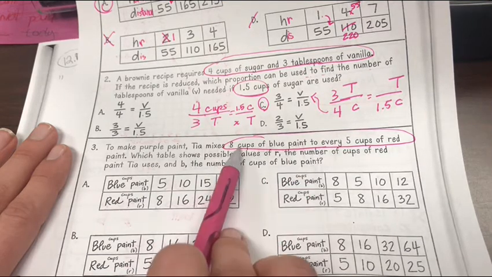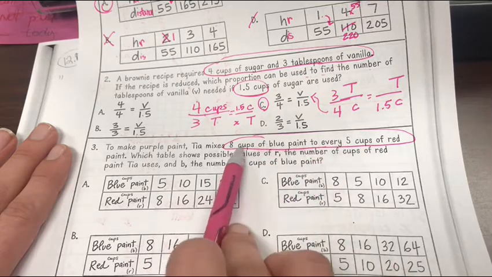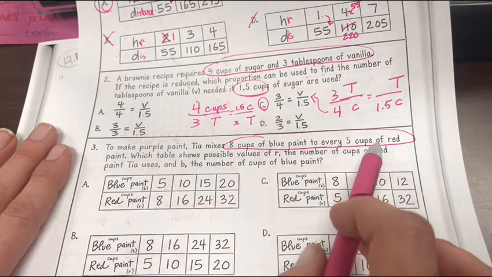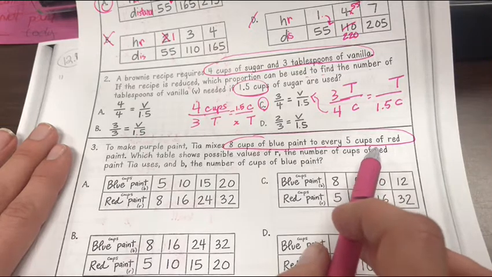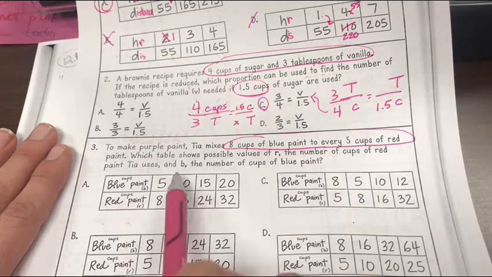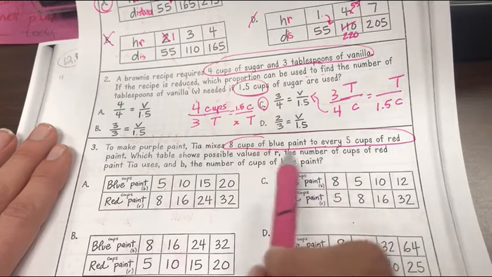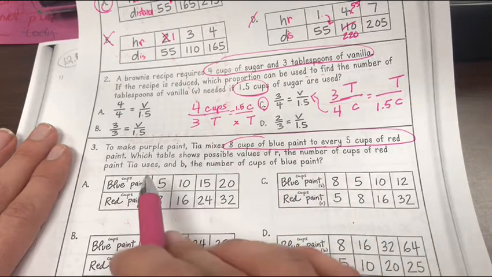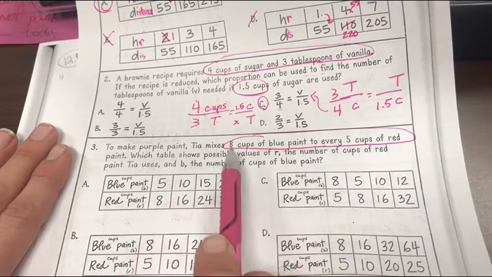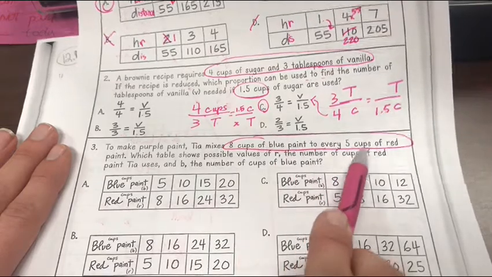So we want a bigger scale, like if this is an art teacher and she wants to mix a whole lot of paint, okay, for a really big project or a really big class, she doesn't want to have to do 8 cups of blue and 5 cups of red, and then do 8 more cups of blue and 5 cups of red. So she wants to know which of these ratios are equivalent to 8 cups of blue paint for every 5 cups of red.